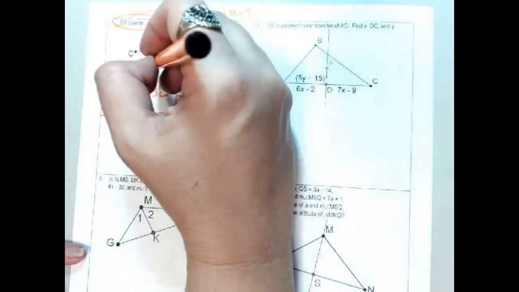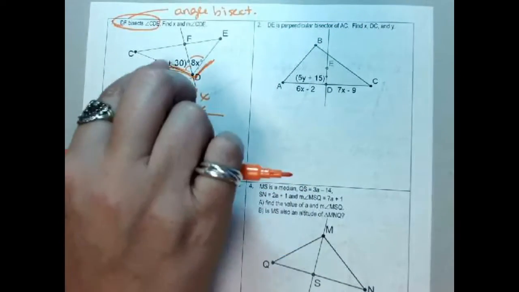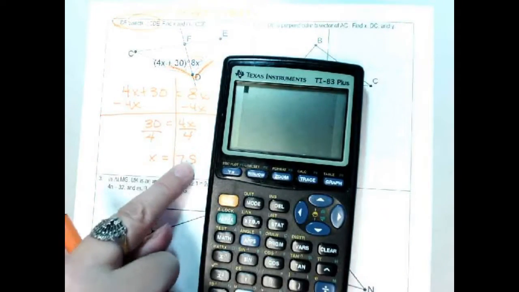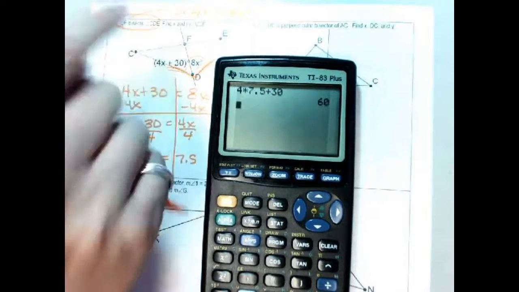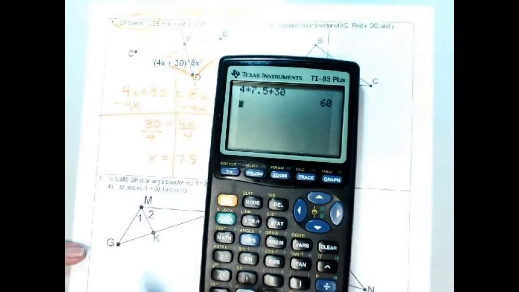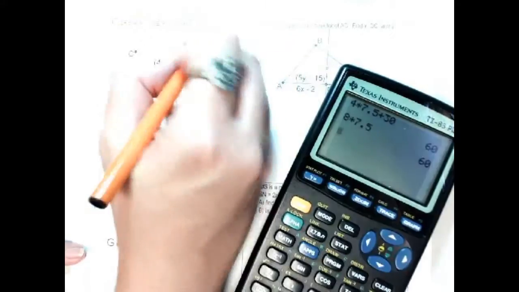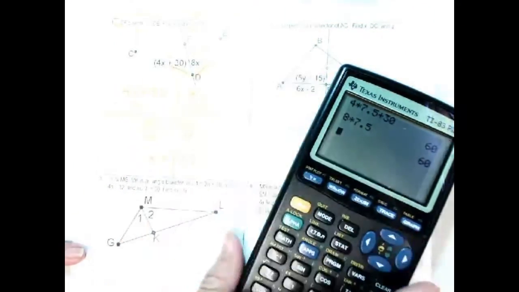It asked me for the big one. So how am I going to find the big one? That's right, I'm going to plug it in here. So I'm going to grab my calculator to do it. I'm going to plug this in for the x, so 4 times 7.5 plus 30. This angle here is 60 degrees. Then I'm going to plug it in here. 8 times 7.5 is 60 degrees. So this angle they were looking for is 60 plus 60 is 120 degrees.